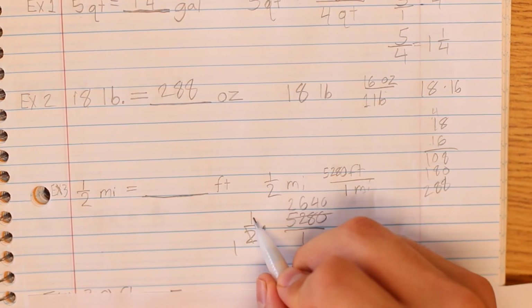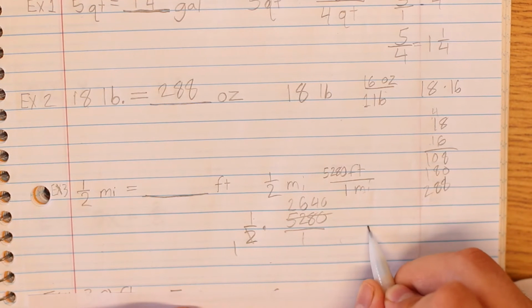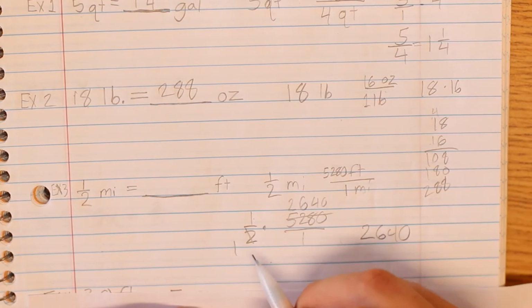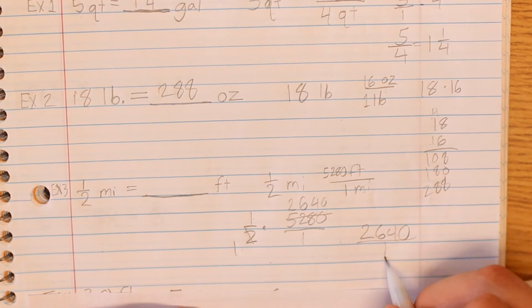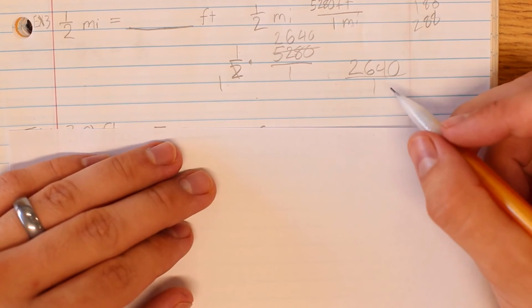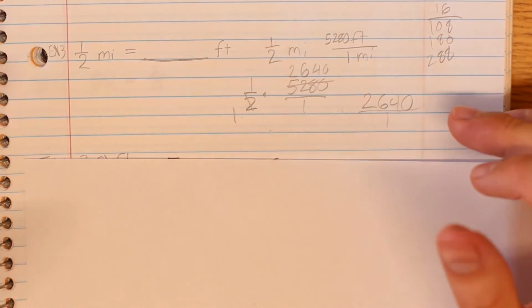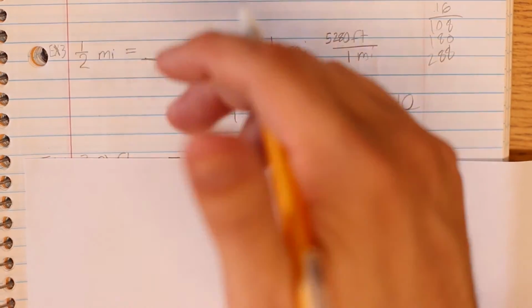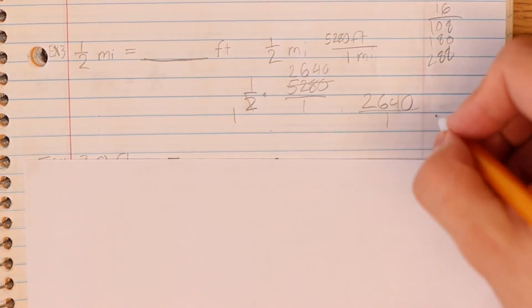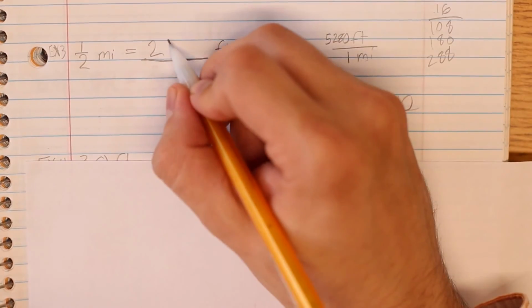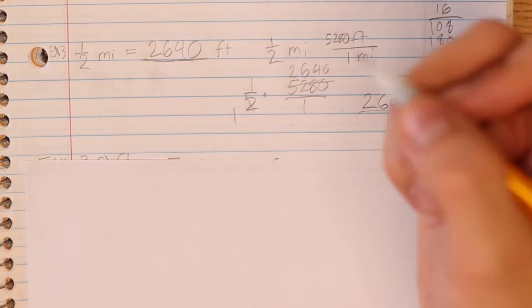2,640. So multiply the 1 times that, and you get 2,640. Multiply the 1 times 1, you would get a 1. Anything over 1 is just itself, so it's just that number. But we don't just put that number down. You got to put it in the blank where it goes. You got to make sure you include the feet at the end. So it's actually 2,640 feet.